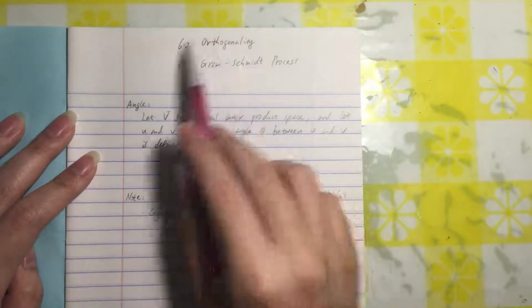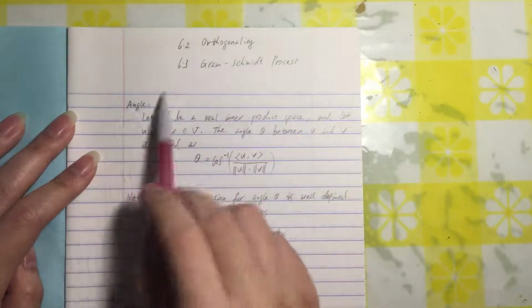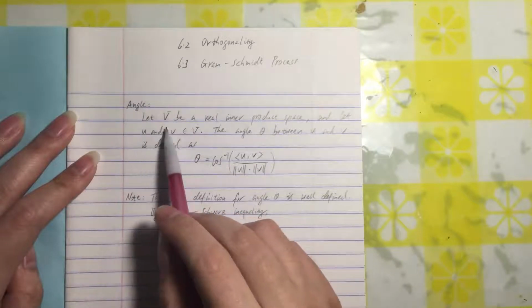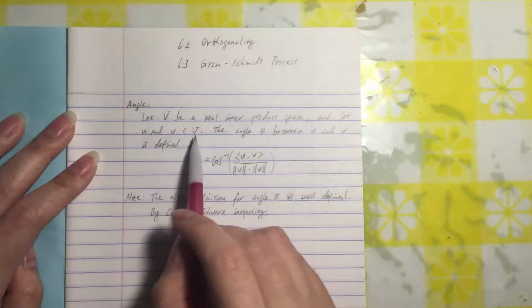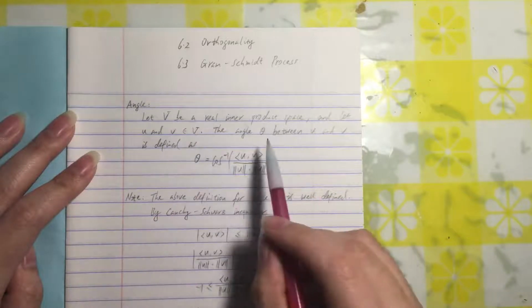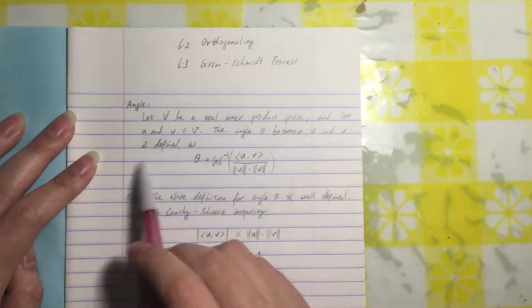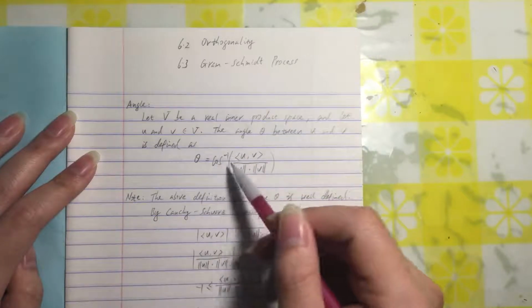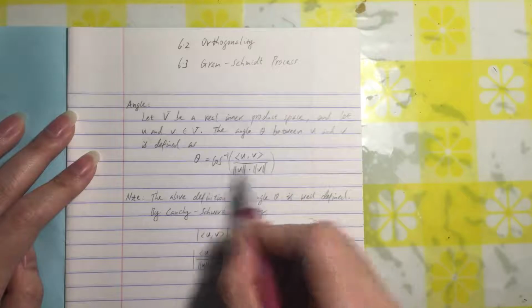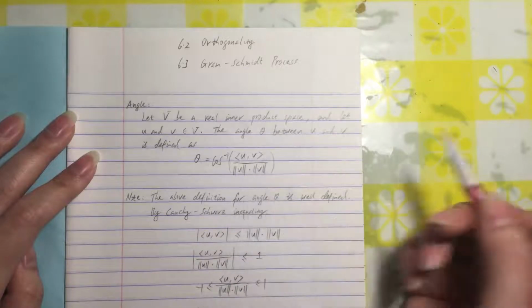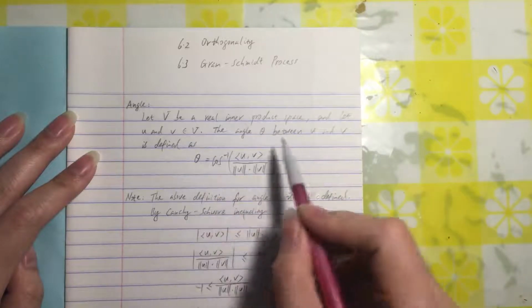Before I introduce what orthogonality is, let me first of all define angle. Let V be a real inner product space, and let u and v be vectors in V. The angle theta between u and v is defined as theta equals the inverse cosine of the inner product of u, v divided by the norm of u times the norm of v. That's how we define angle theta between vectors u and v.